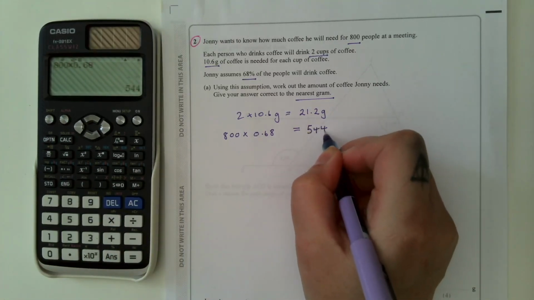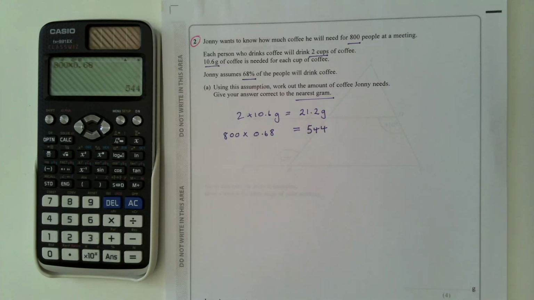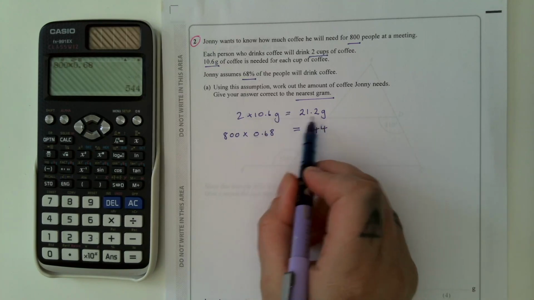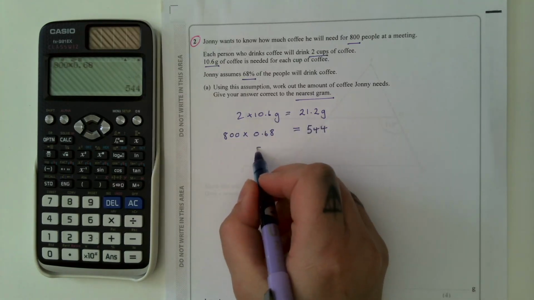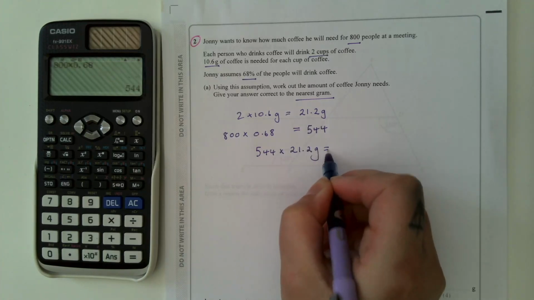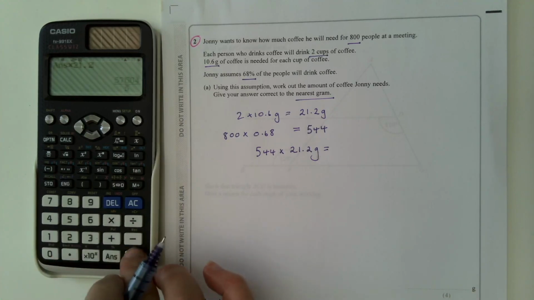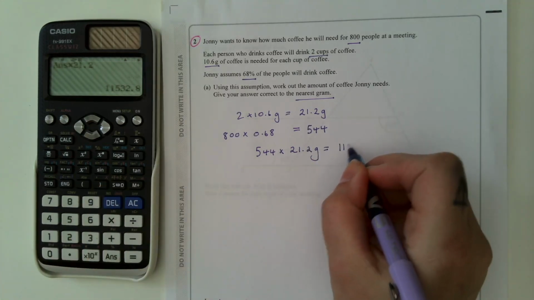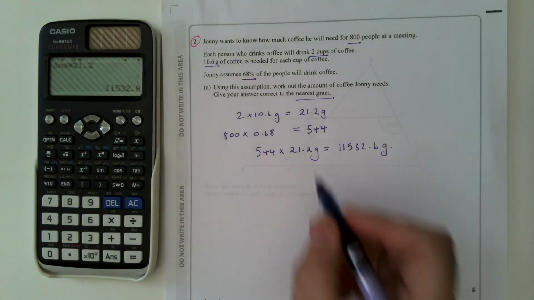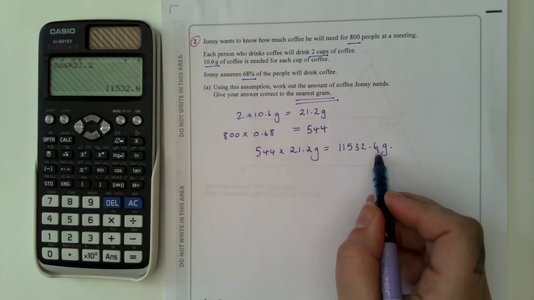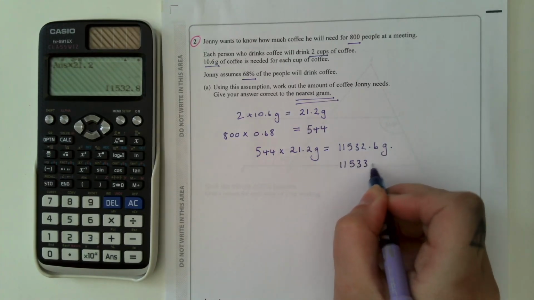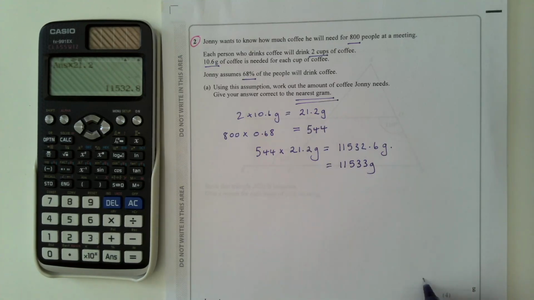So Johnny is assuming that 544 people are going to be drinking coffee, and at 2 cups of coffee each, they're going to need 21.2 grams per person. So 544 times 21.2 grams is 11,532.6 grams of coffee in total. We want our answer to the nearest gram, so that 0.6 is going to round this up to 11,533 grams.